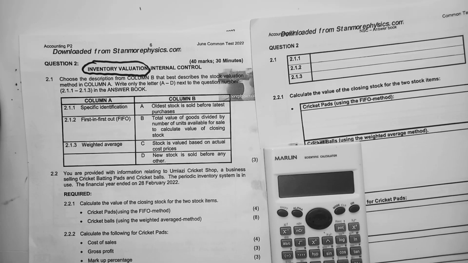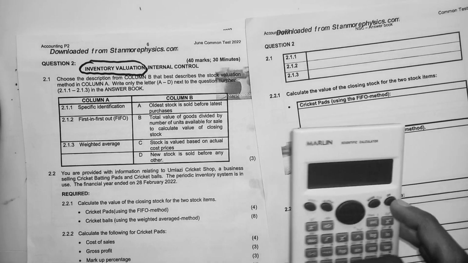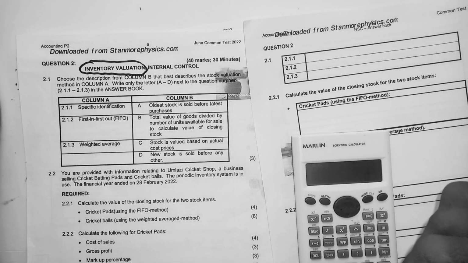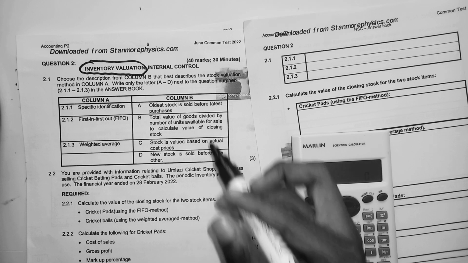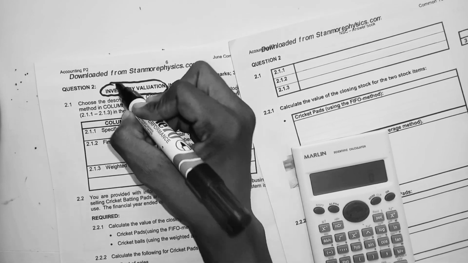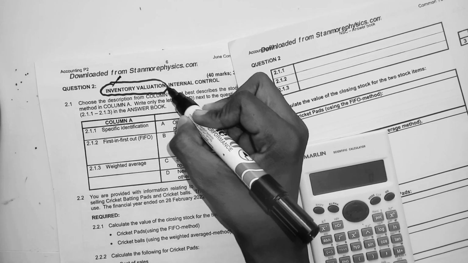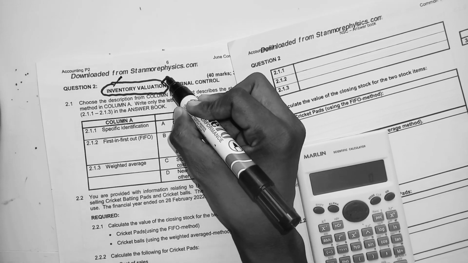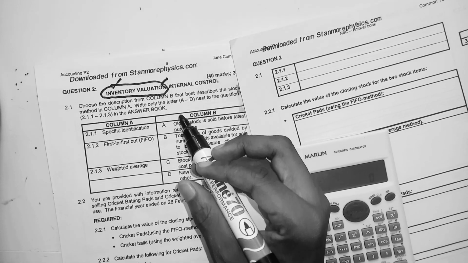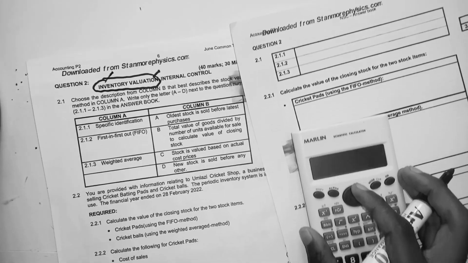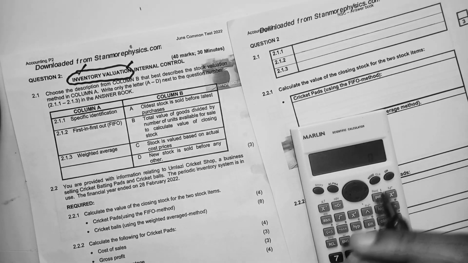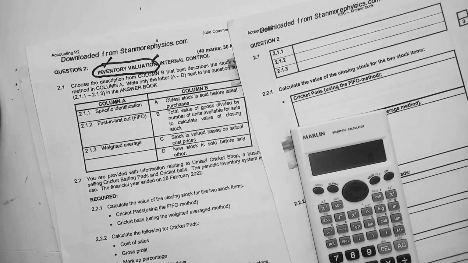And you guys know the meaning of the name inventory. Inventory means trading stock, and valuation means value. How to determine the value of our trading stock, that's what we will be dealing with here today. Okay, so let's get started.